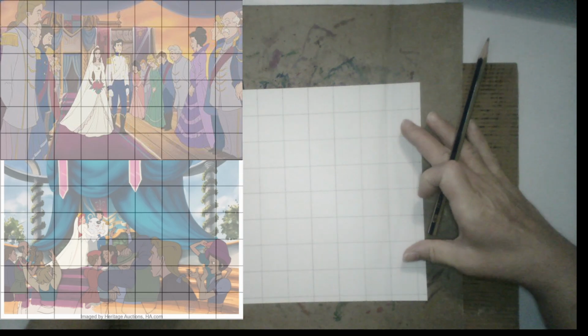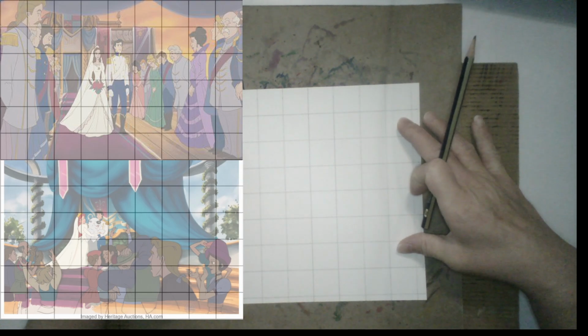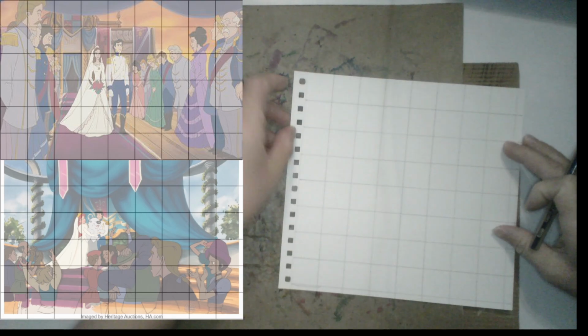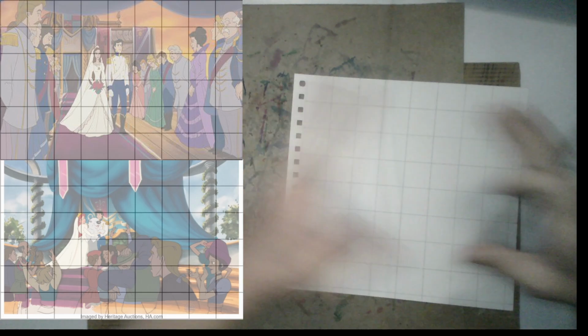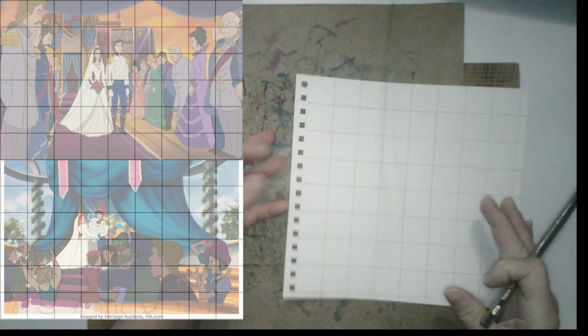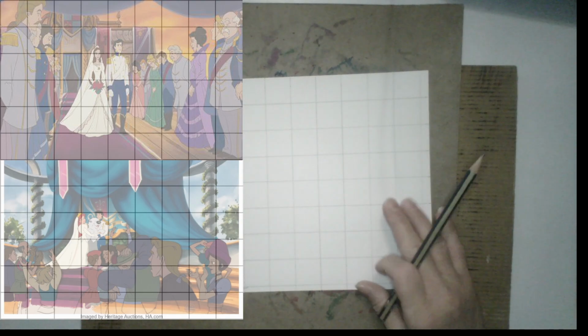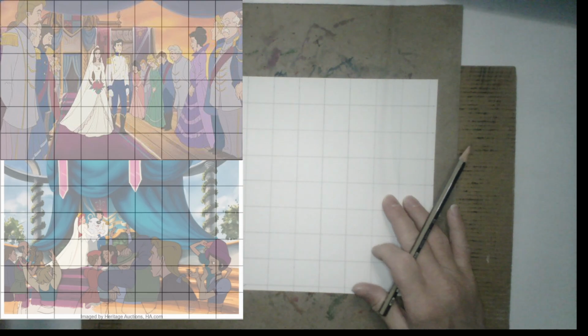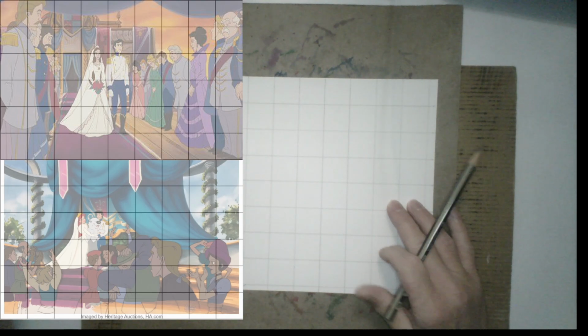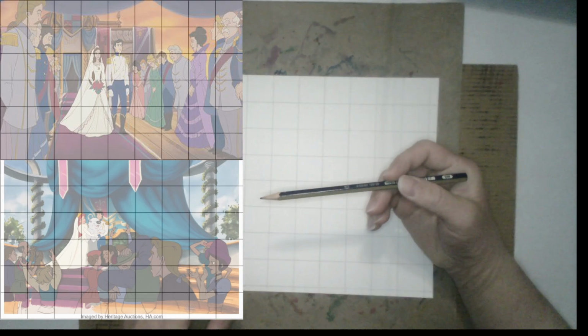So maybe here, here, to start to frame in the scene. And I'm going to try to put in the greenery that's growing.